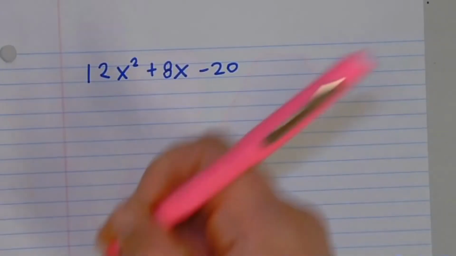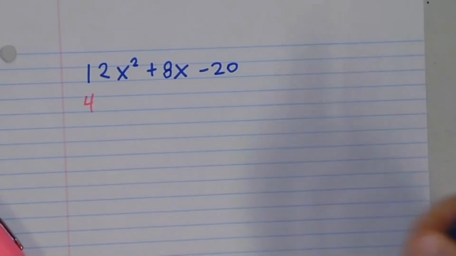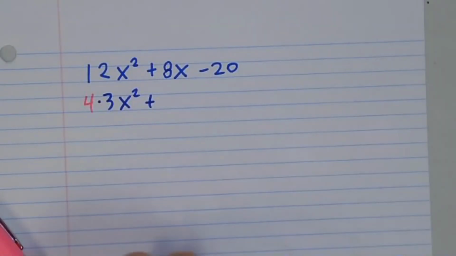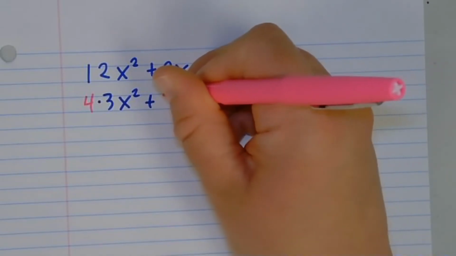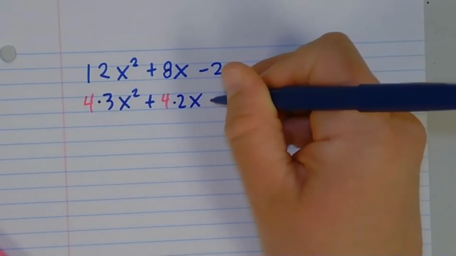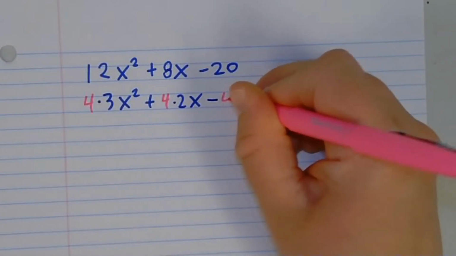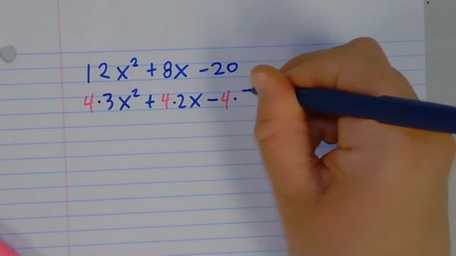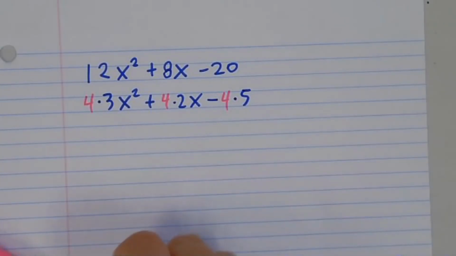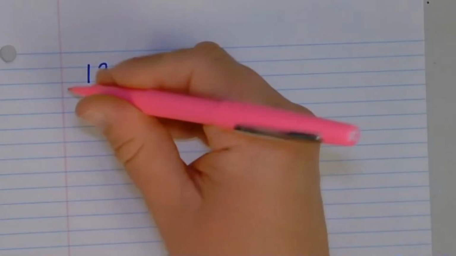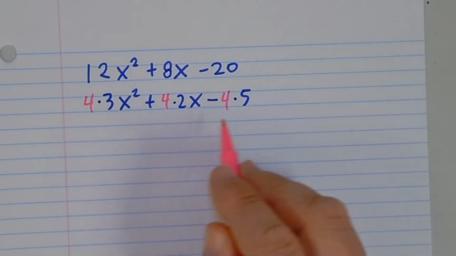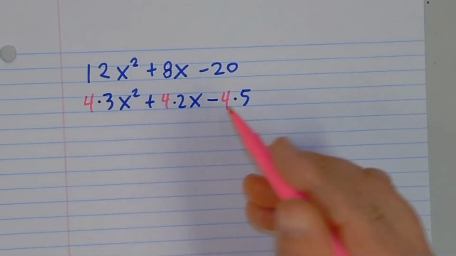So 12 is 4 times 3, x squared, plus 8 is 4 times 2, x, minus 4 times 5. So I've gotten all of these written as a multiplication problem that has 4 as one of the factors. That is my greatest common factor because 3 and 2 and 5 are all prime numbers. So I know they don't have a common factor.